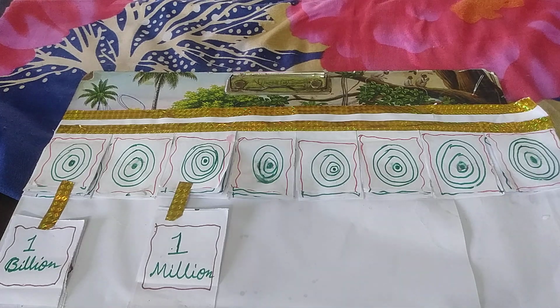Good morning, children. Today I am going to explain about the relation between crores and billions, lakhs and millions. See children, this is a simple project through which I will explain the topic.